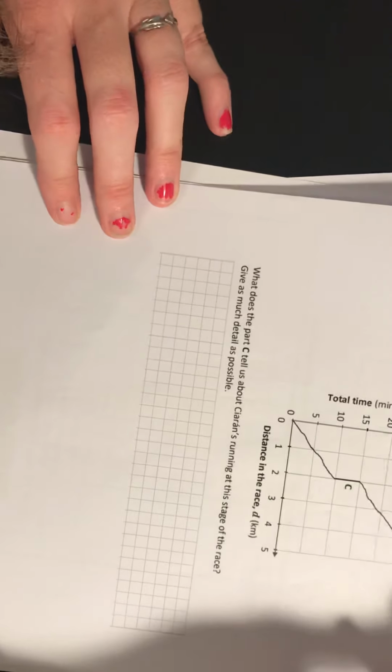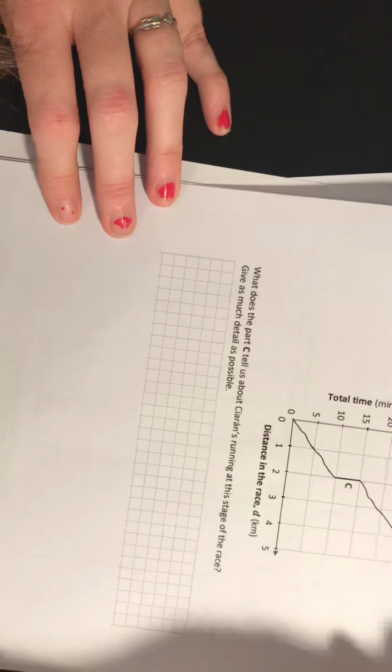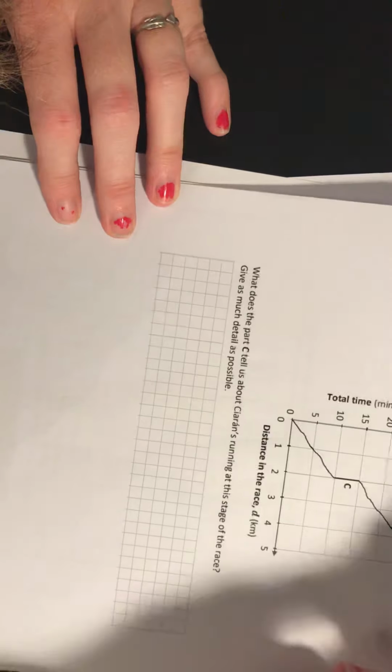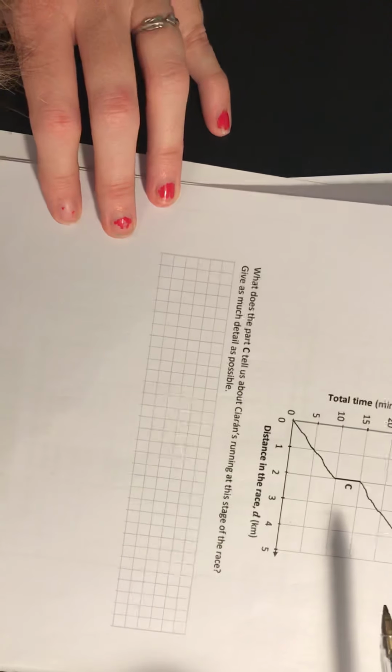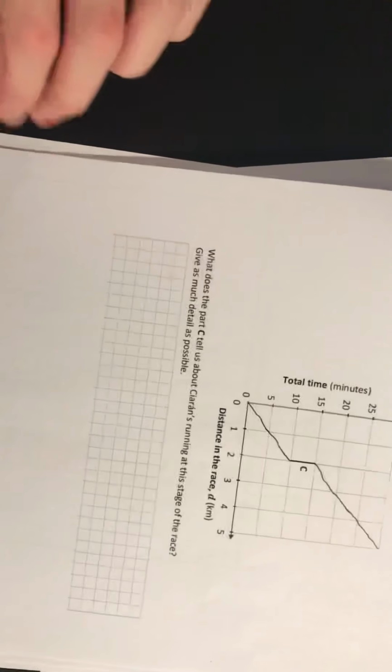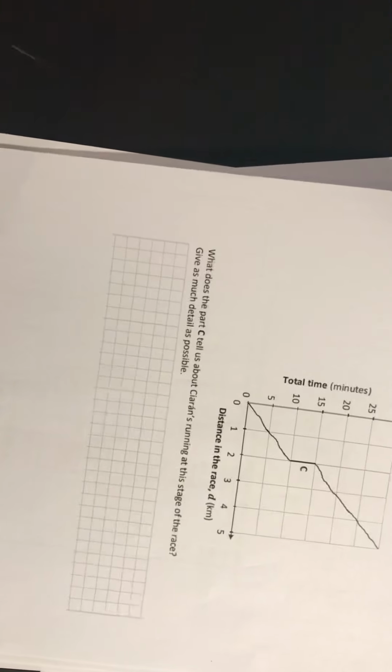Kieran ran the 5-kilometre race. He drew the graph below to show the time that it took him to run a certain amount of kilometres during the race. And the part of Kieran's graph marked C is a vertical line. What does part C tell us about Kieran's running at this stage of the race? Give as much detail as possible.